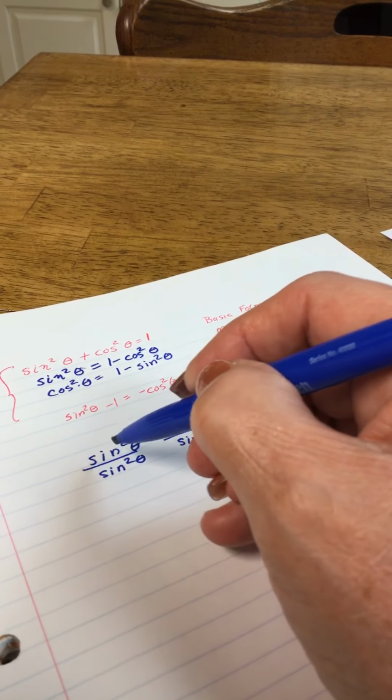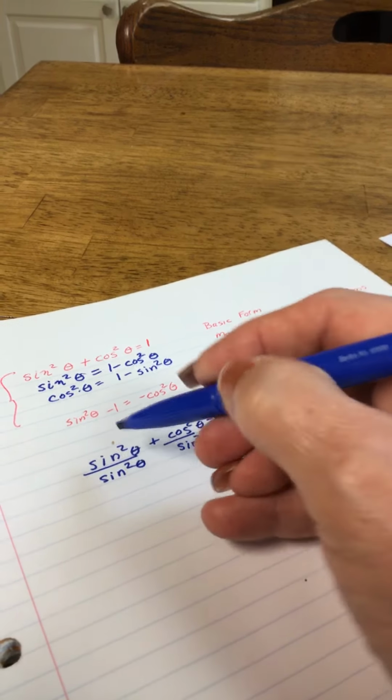I know that sine squared over sine squared would just be a 1. I think we remember a while ago from our ratio identities that cosine squared over sine squared would have to be cotangent squared, because cosine over sine makes cotangent. So this would simply be plus cotangent squared theta.